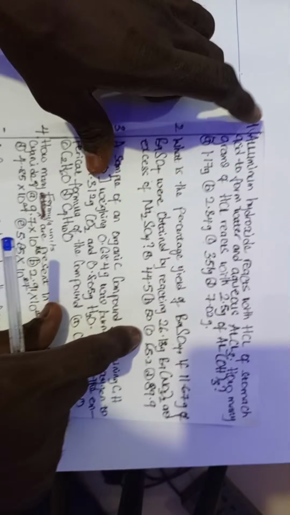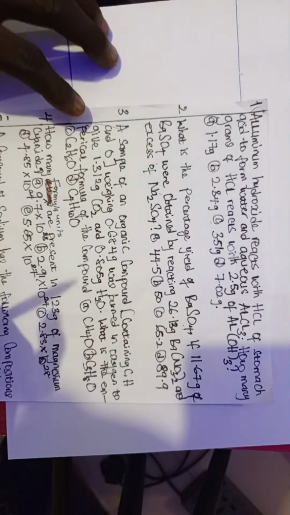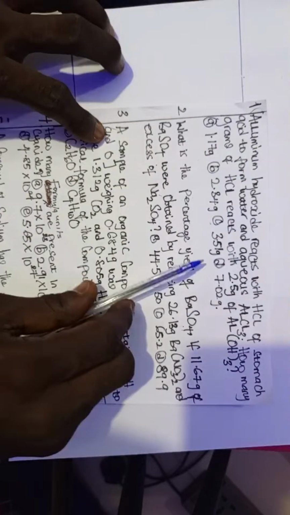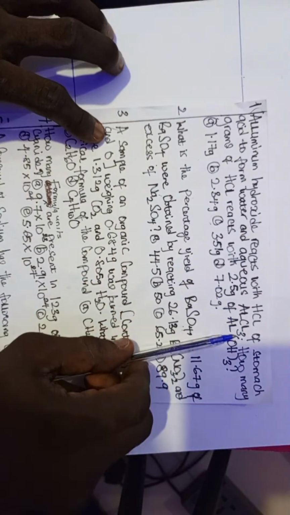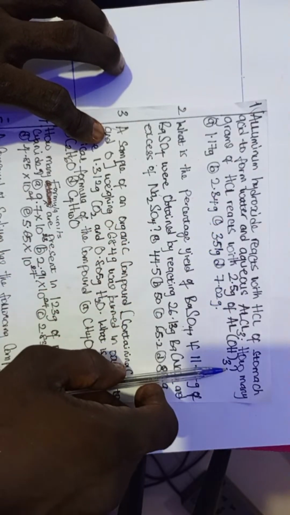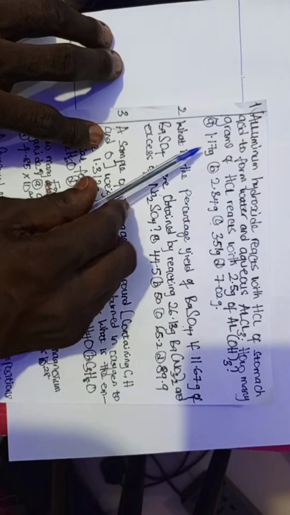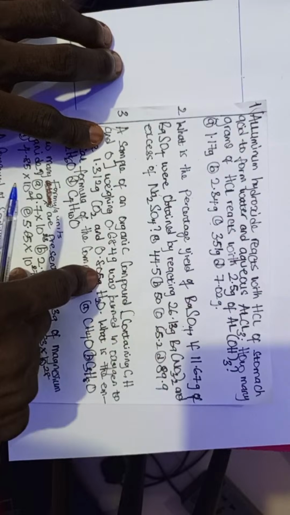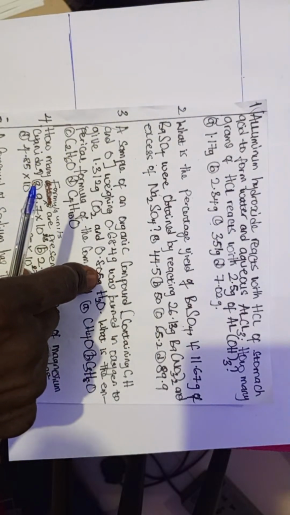All right, let's begin. Since we had some network issues initially, we are going to start from the beginning, starting from question number 1. Now it says aluminum hydroxide reacts with HCl of stomach water and aqueous aluminum chloride. How many grams of HCl react with 2.5 grams of aluminum hydroxide? We have options A, B, C, and D. We are going to solve this problem, then choose the correct answer from the options.